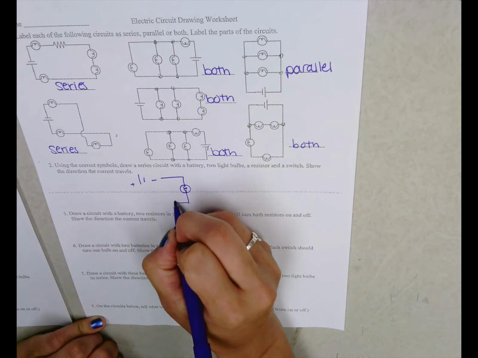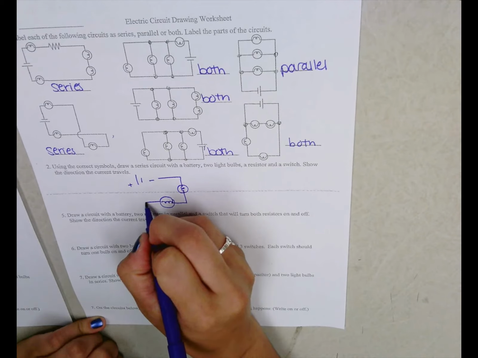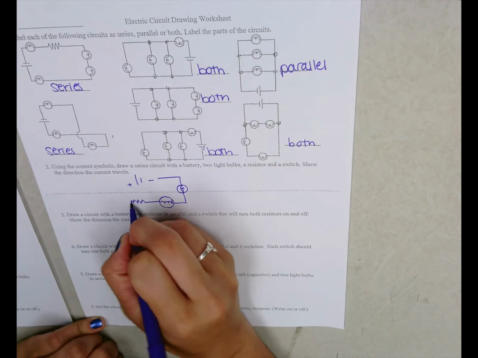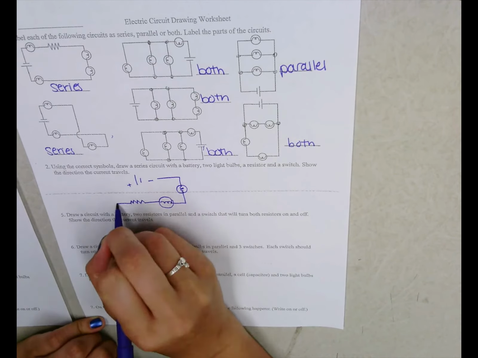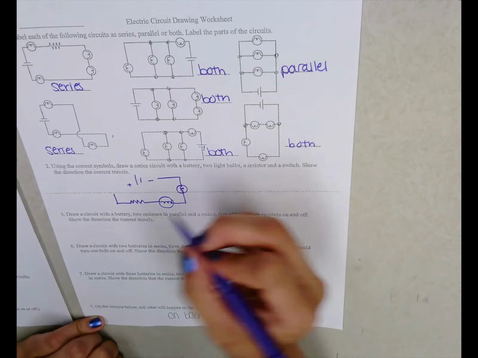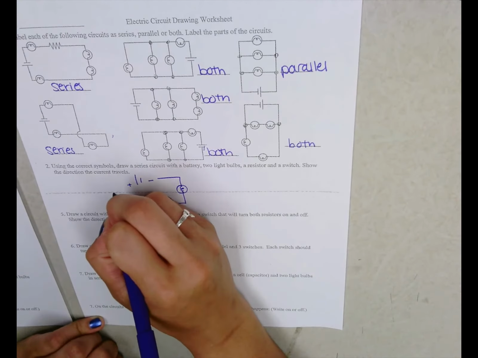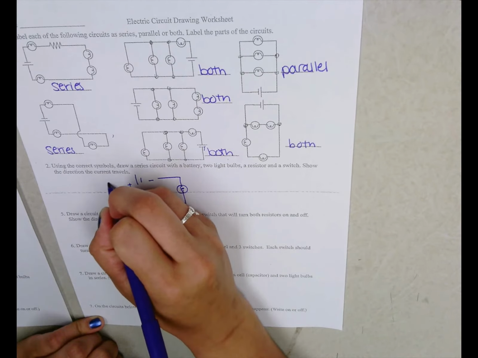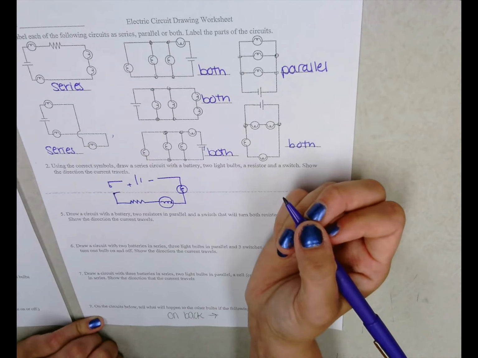a resistor first. Resistors look like this, okay? And then a switch. It does not tell you whether or not the switch is open or closed. And when I tell you to do that, it doesn't matter then. You can draw it open or you can draw it closed, okay?